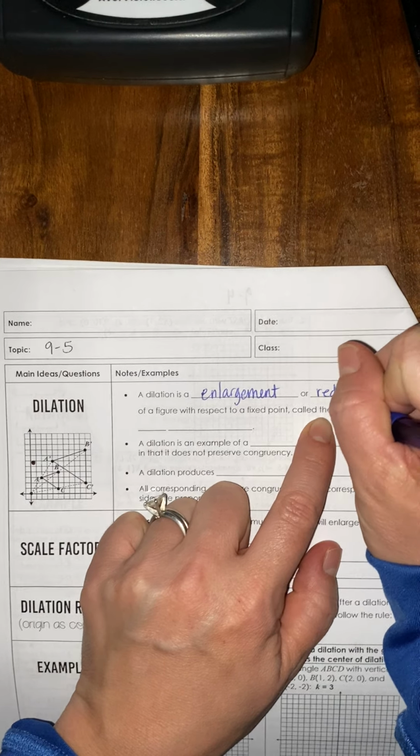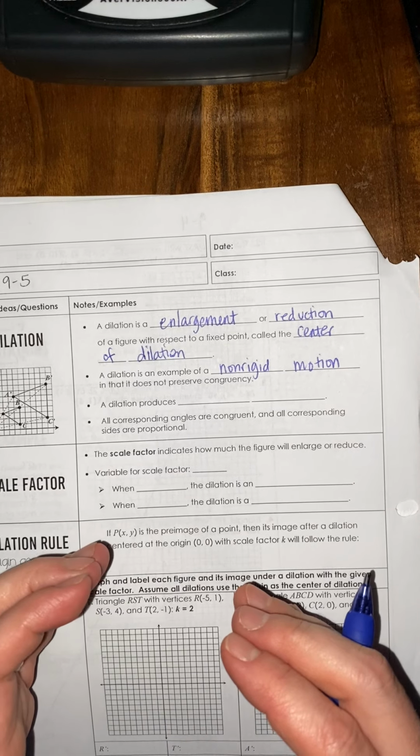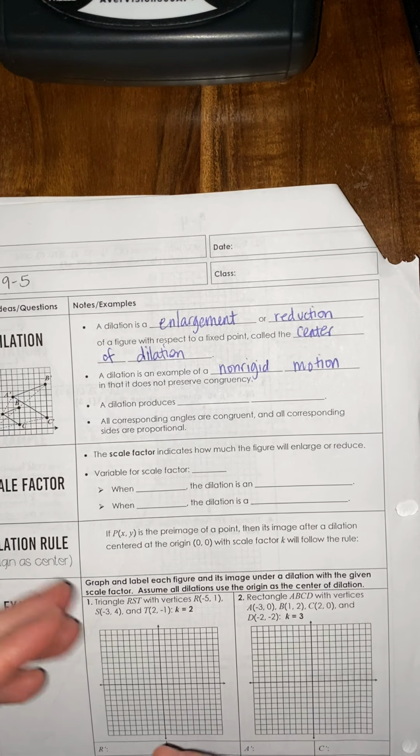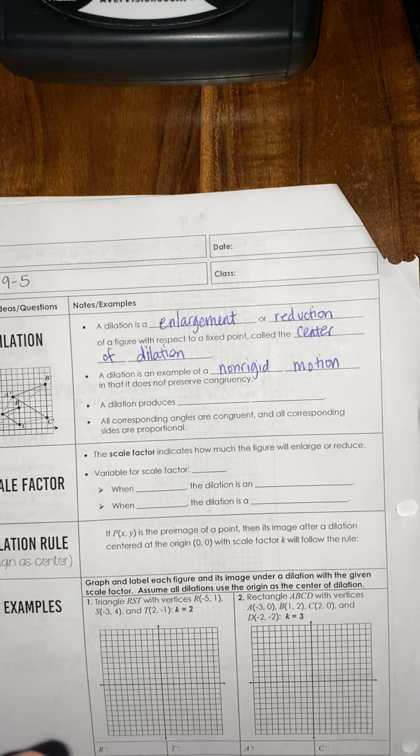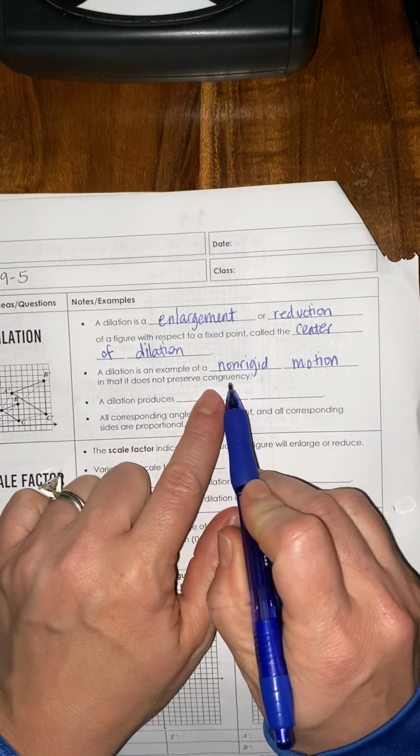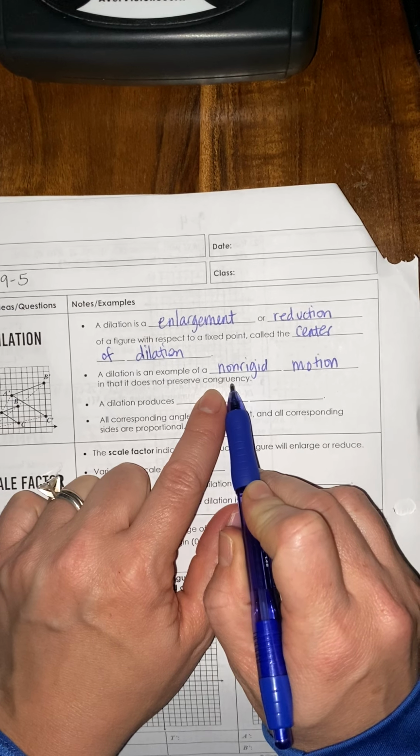Okay, a dilation is an example of a non-rigid motion in that it does not preserve congruency. So what basically that means is that you're not taking the same exact thing and rotating it or reflecting it or shifting it. You're taking an object and changing its size. So it's not going to be a congruent object that you end up with.